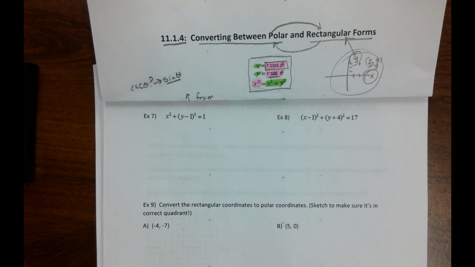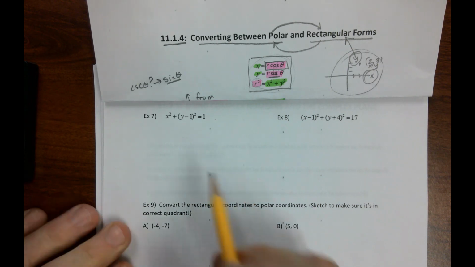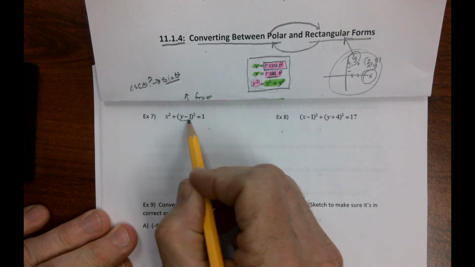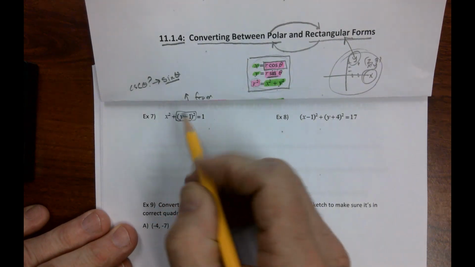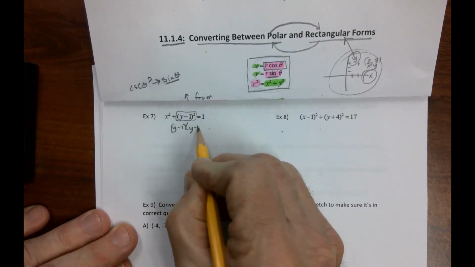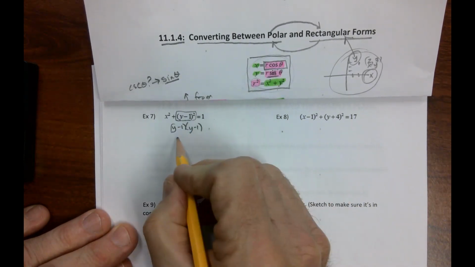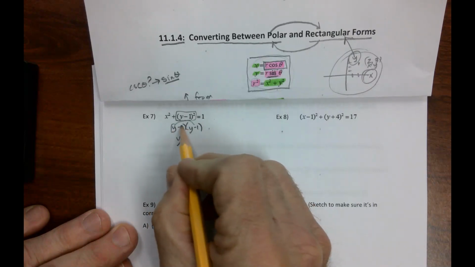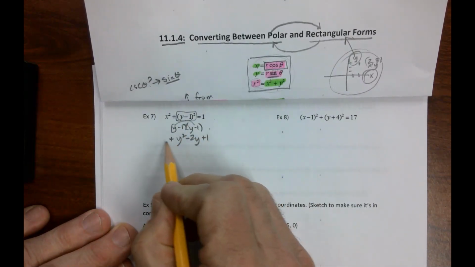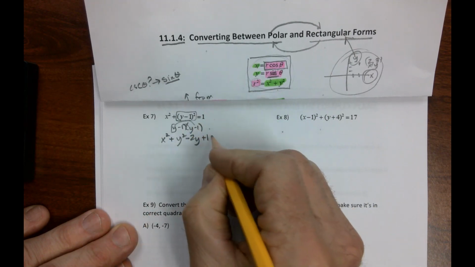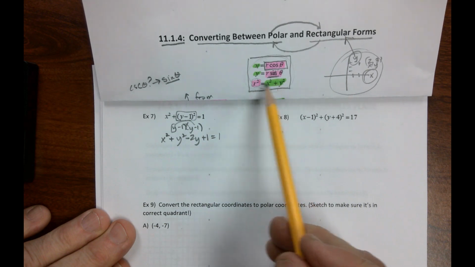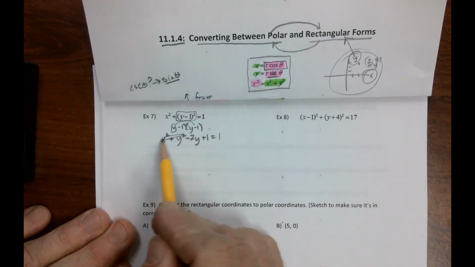All right, so these are going to get a little bit more challenging. So we take a look at this. We're like, hey, there's something we can do here. So that's the same thing as y minus 1 times y minus 1. Remember, we're trying to get rid of x's and y's. So we get y squared minus 2y plus 1 plus x squared equals 1. Now I want you to notice something. X squared plus y squared equals r squared. So these two things come out.